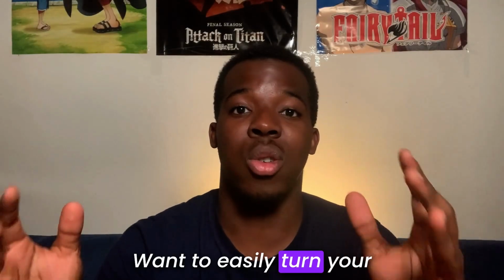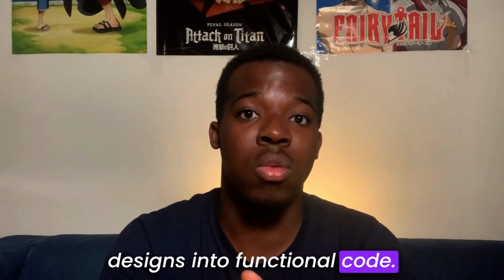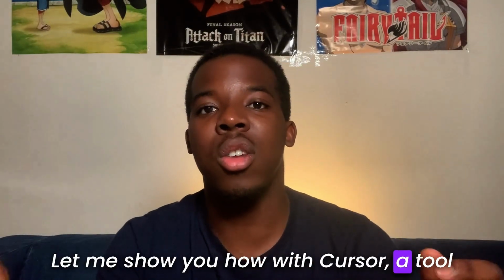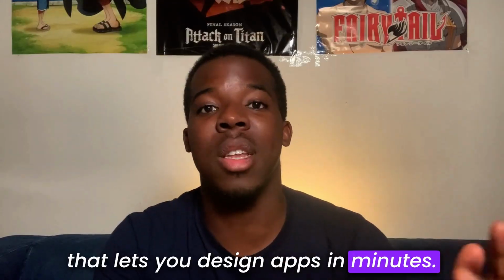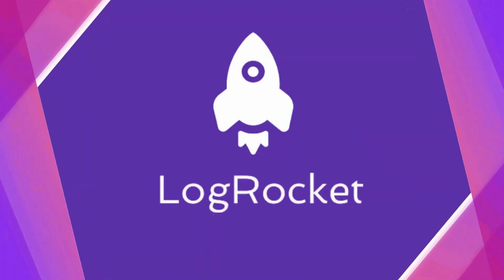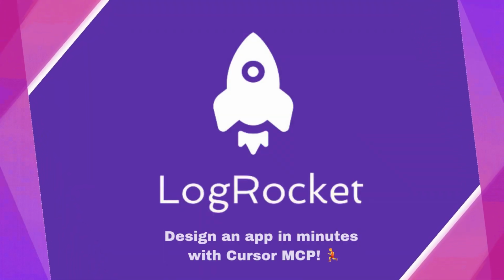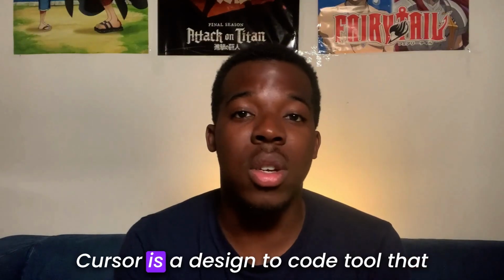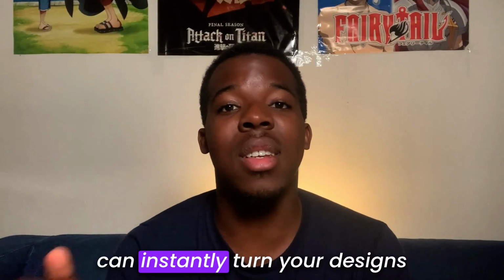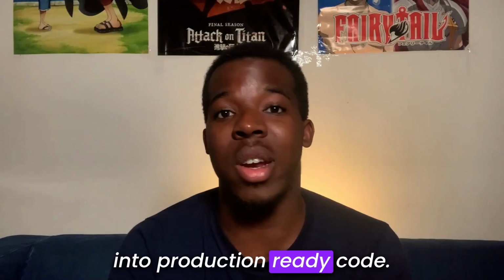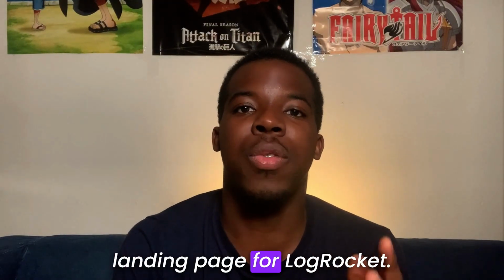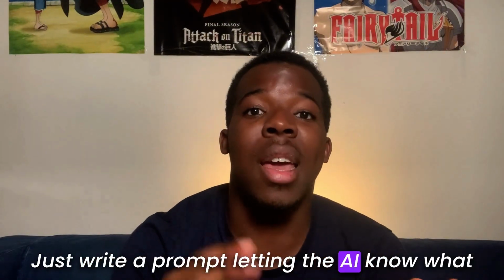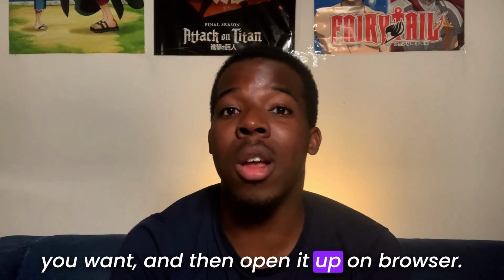Want to easily turn your designs into functional code? Let me show you how with Cursor, a tool that lets you design apps in minutes. Cursor is a design-to-code tool that can instantly turn your designs into production-ready code. Let's say you want to create a landing page for LogRocket. Just write a prompt letting the AI know what you want and then open it up on browser.